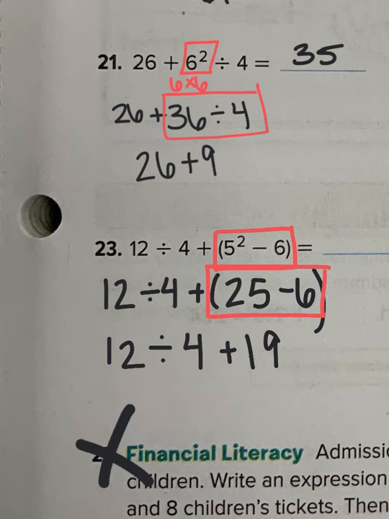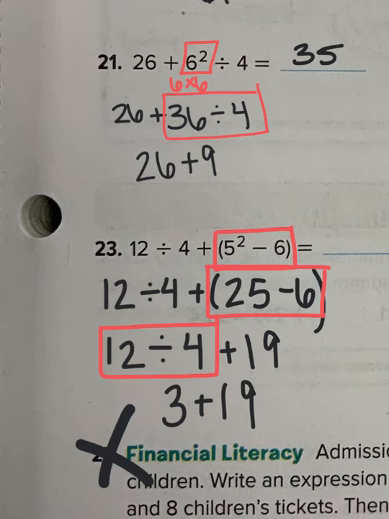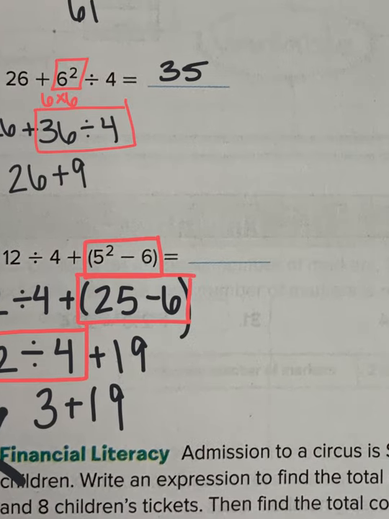After parentheses and exponents, we move on to the next step of our PEMDAS. It's multiply and divide from left to right. In our expression, we do have division, so we'll go ahead and do that. 12 divided by 4 gives us 3. Carry down the rest of my expression. Leaves me with our last step of adding and subtracting from left to right. 3 plus 19 gives us 22 for our answer.